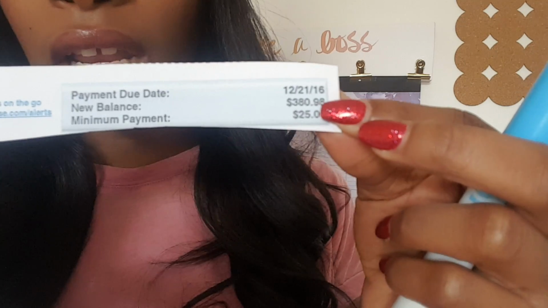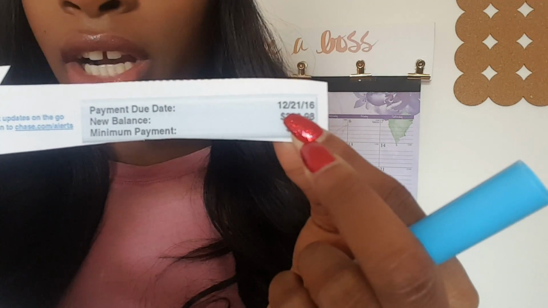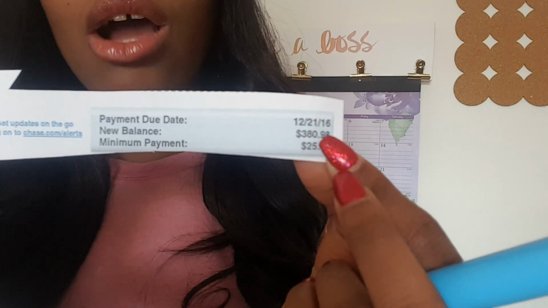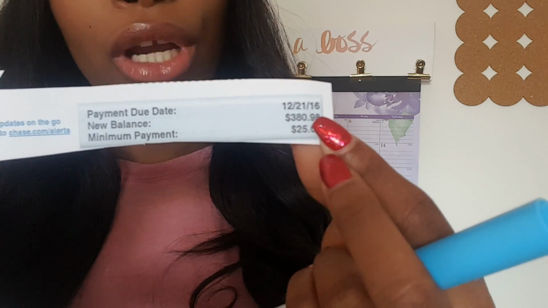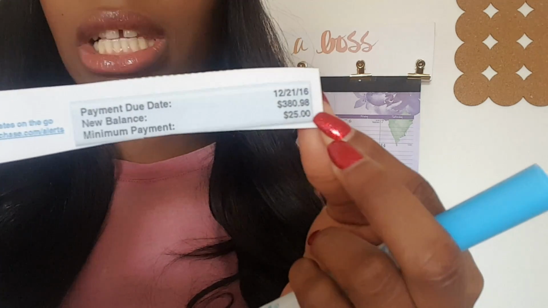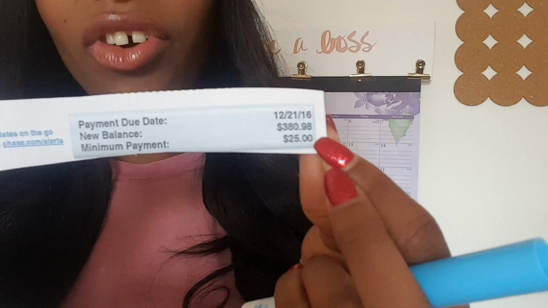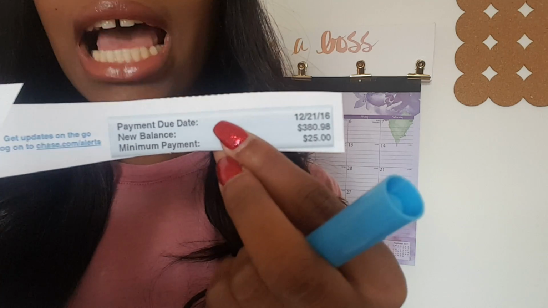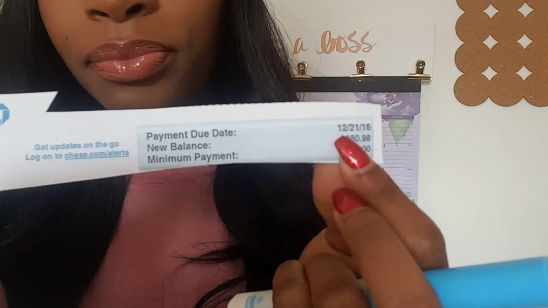So payment due date. Last month, my payment due date was December 21st, 2016. At least with Chase, and I would assume with most credit cards, which I'm going to do research on and get back with y'all on that, the due date does not change. So December 21st, 2016 was my last due date. My due date coming up is January 21st, 2016. So for this particular bill, it's telling me I need to pay what is due by December 21st, 2016.